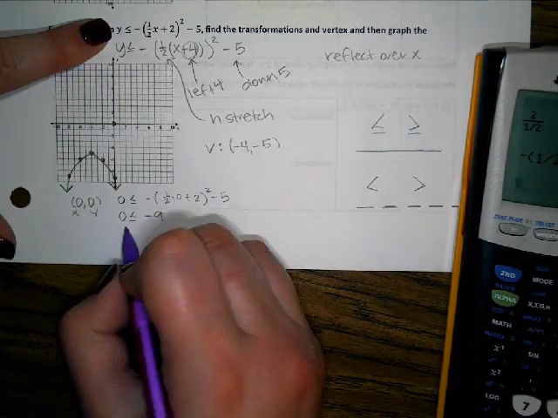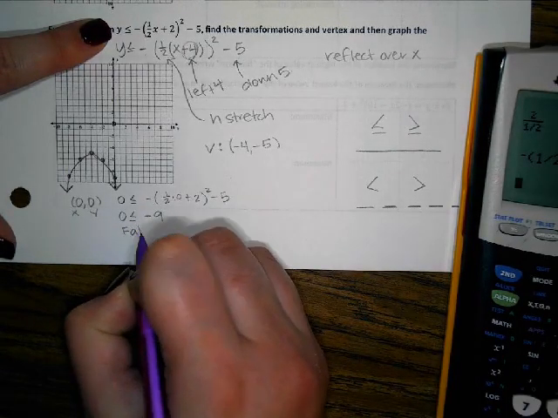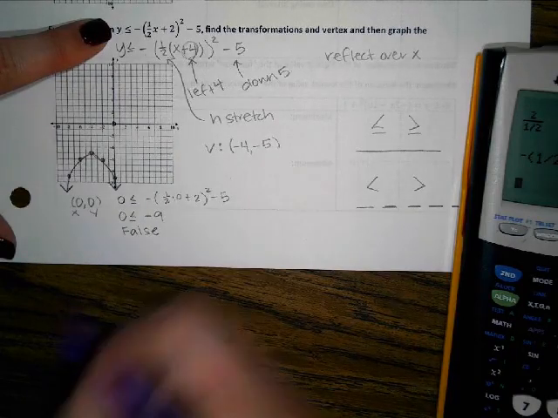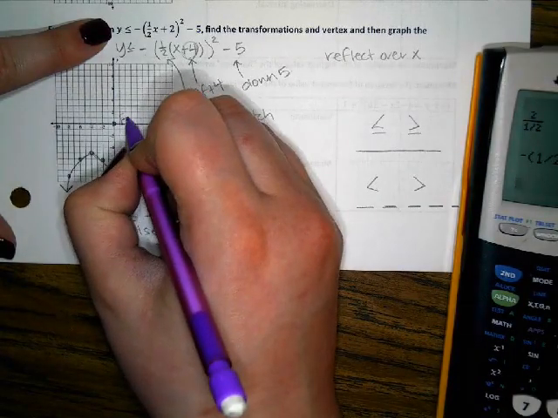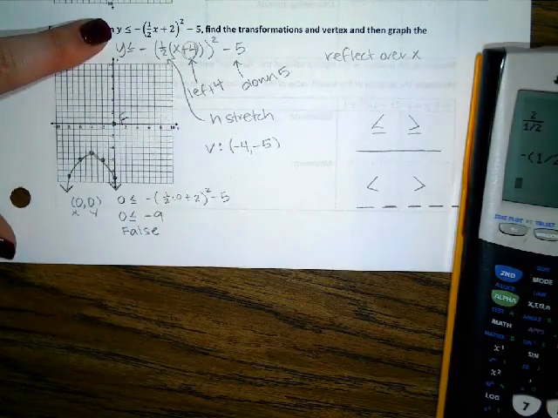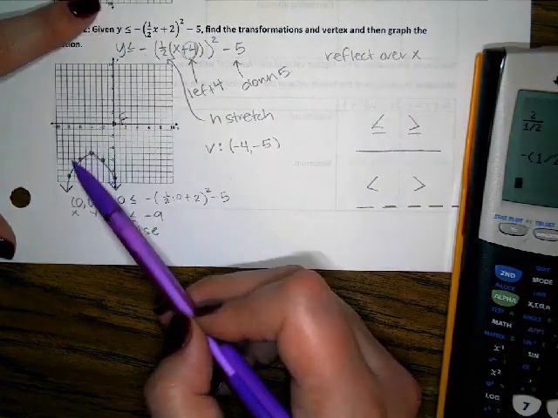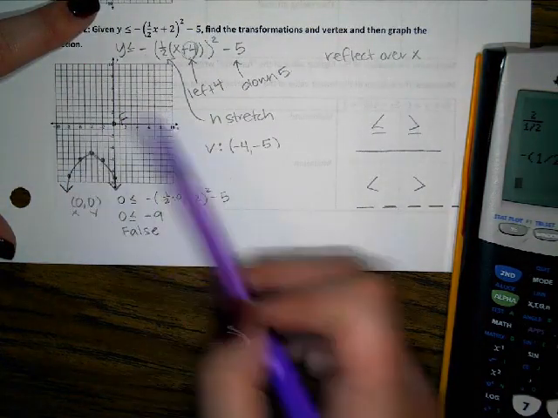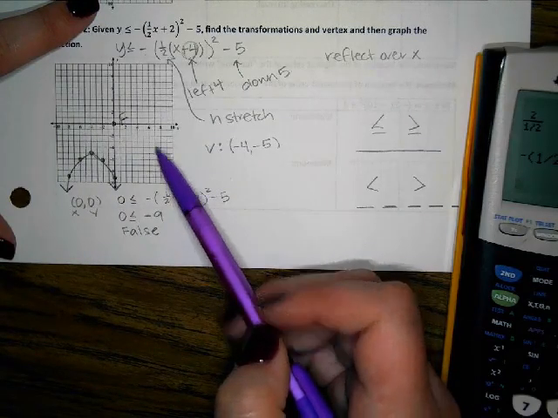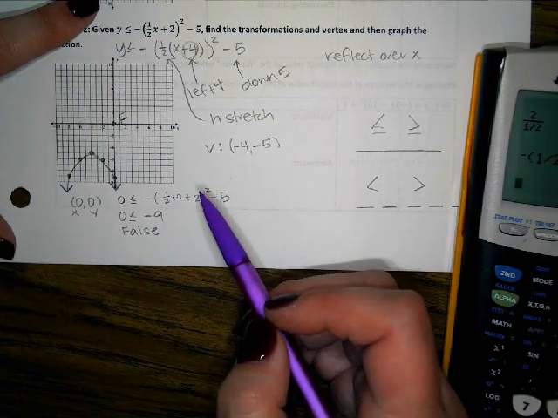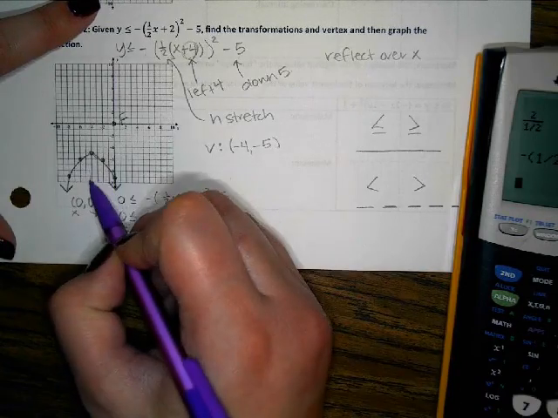So if 0 is false, that means that all of the points that are outside the parabola are false. Which means where should the true points be? On the inside of the parabola. This is where the true points should be, and we shade where things are true. So we're going to shade inside the parabola.